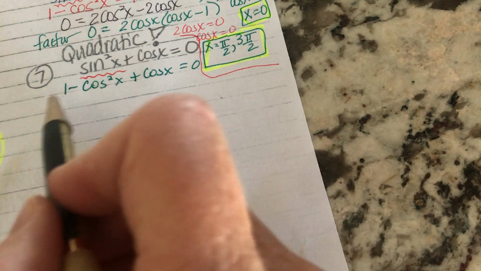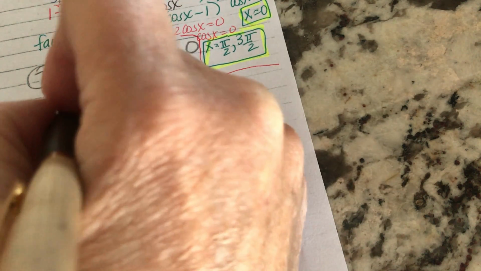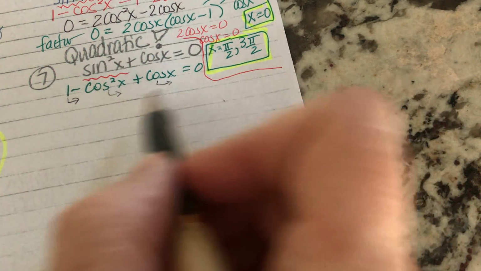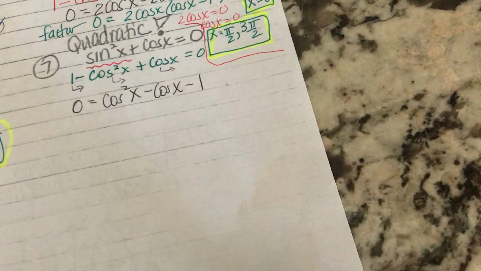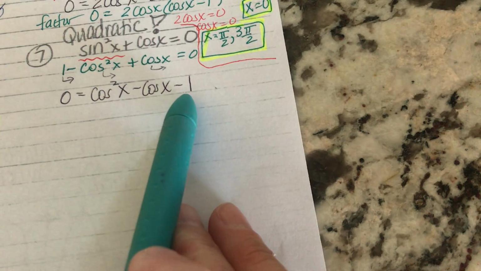So we're going to have to rearrange this so that it's positive. So I'm going to move all of these things to the other side so that this piece is a positive. Now I'm going to move it all over, and then this side will have a 0. So 0 equals, I'm also going to reorder it. Cosine squared x should come first, a minus cosine x, and a minus 1. So that is now all in one trig function.